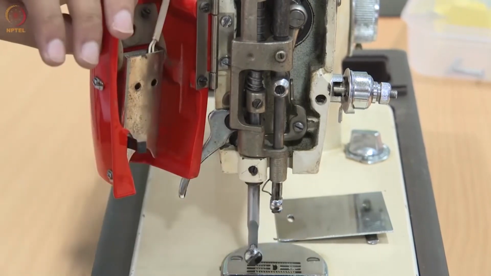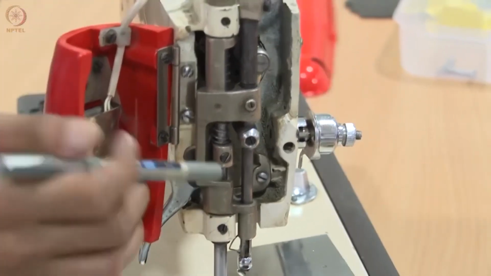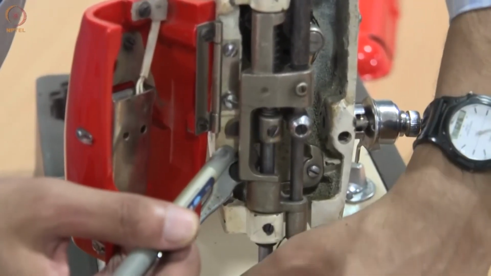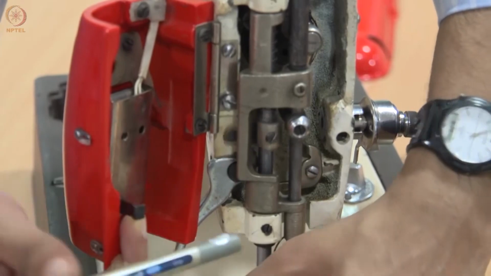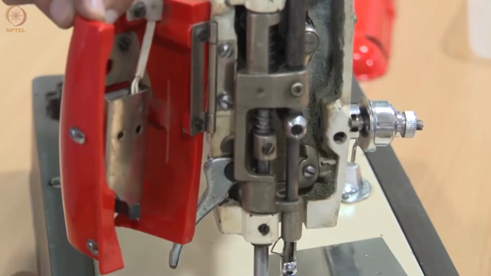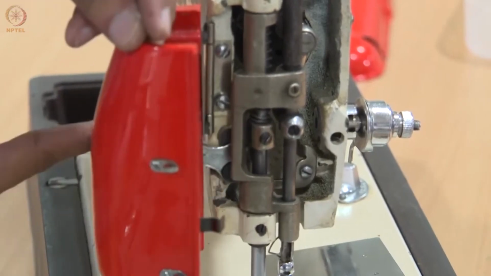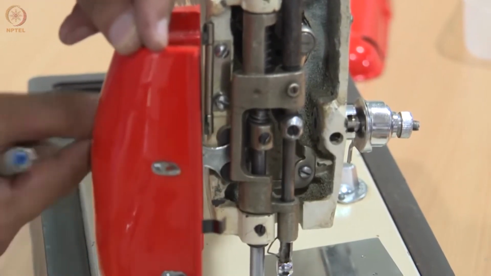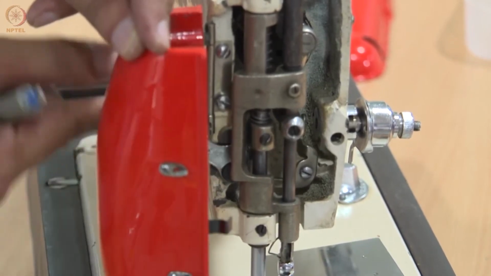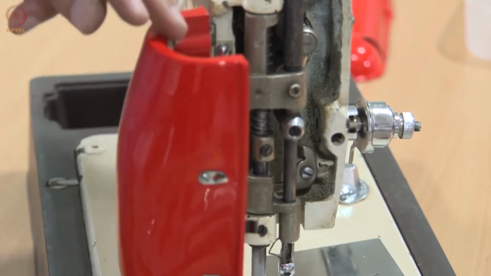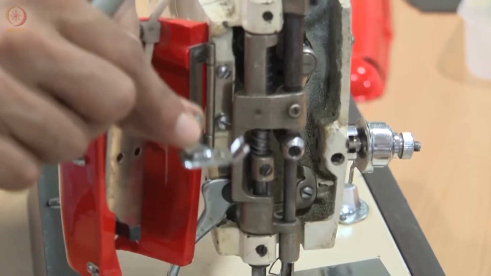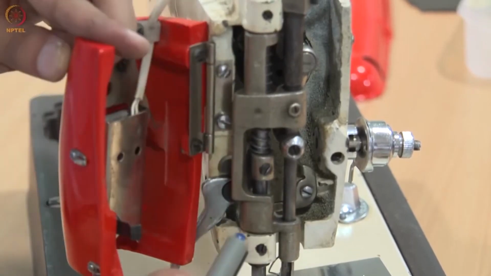So when you want to disengage it, all you do is you press this lever that moves this up and down. This is a very simple mechanism that helps move the shoe up and down, so that puts pressure on the cloth.